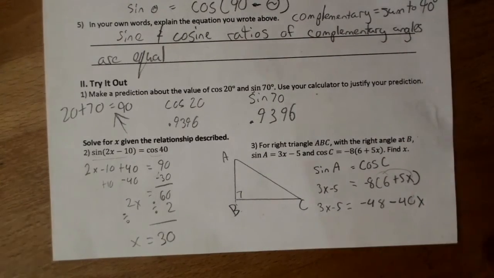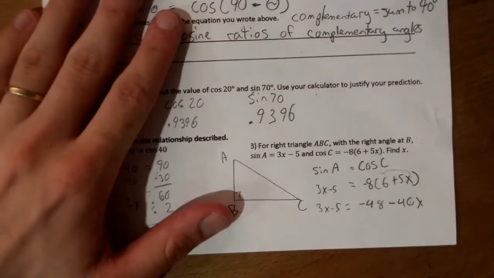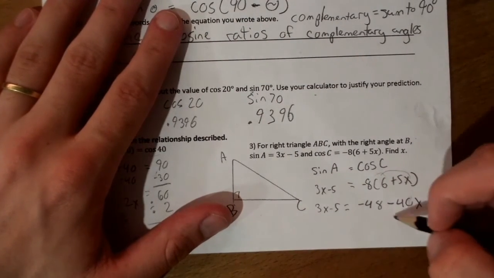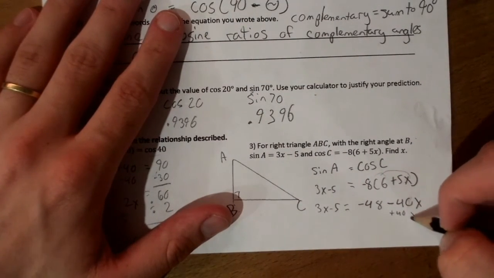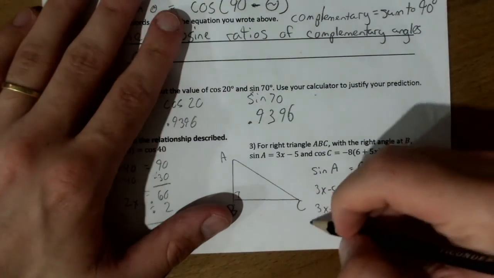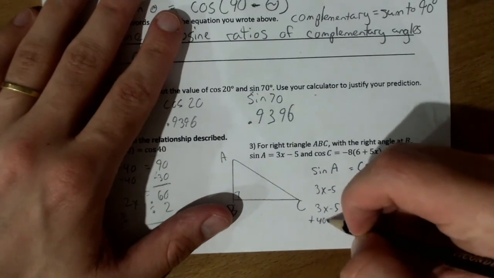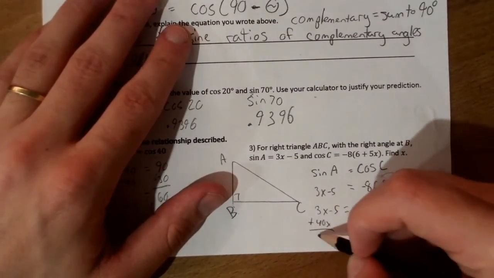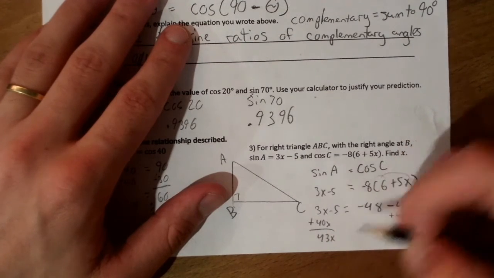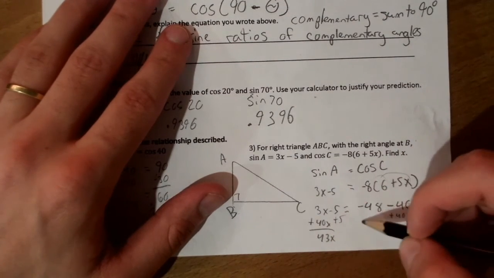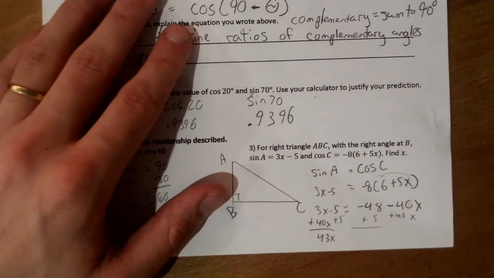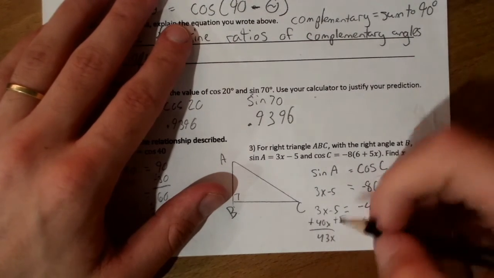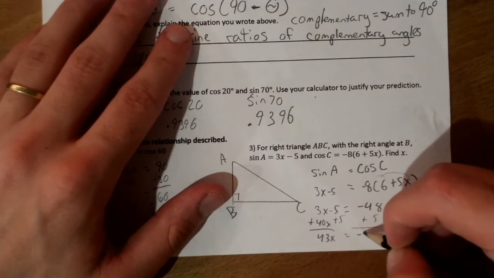Now we're just going to combine all of our values. I'm going to add 40x, so we get 43x. So we keep our x value positive. We add 5, and we get negative 43.